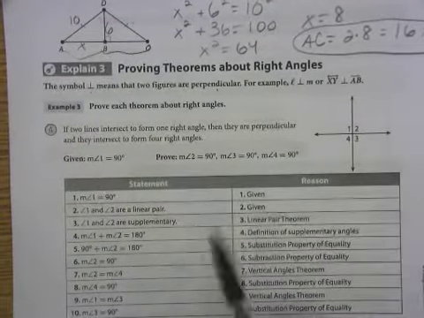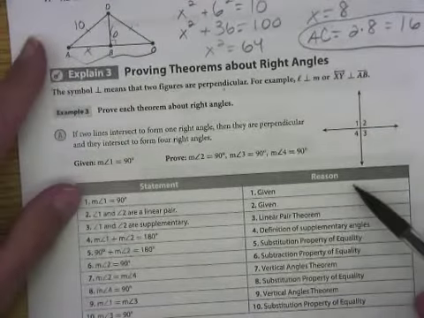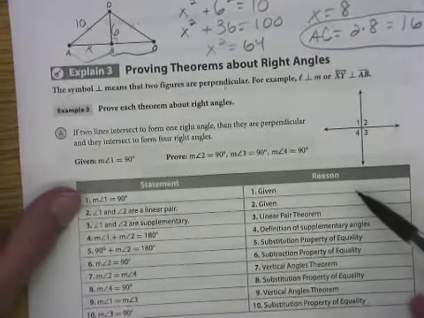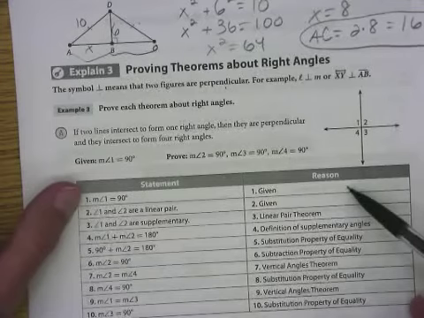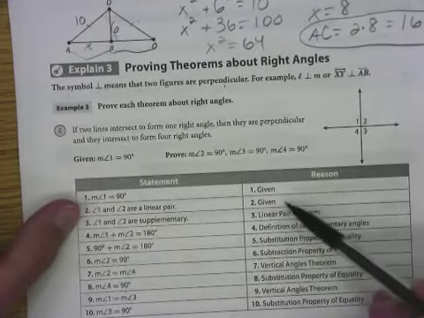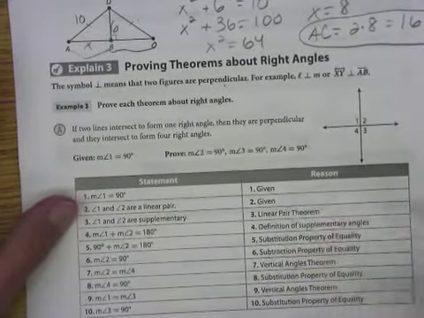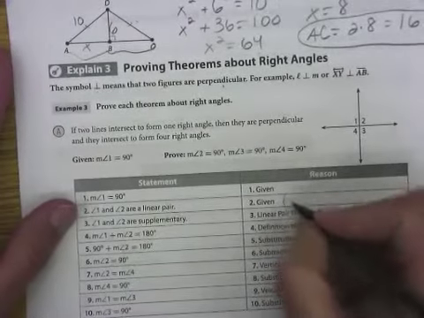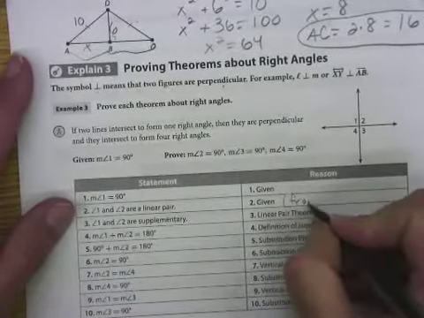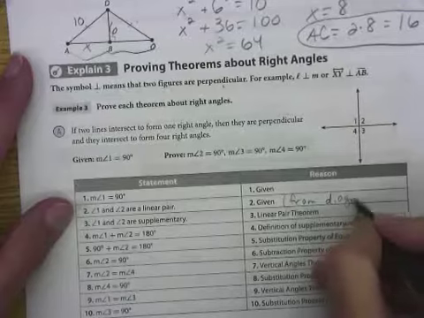And so they go through this proof. We always, well, 99% of the time anyway, start with our given, which is what they started with here. They said that angle 1 and 2 being a linear pair is given. I would like to parenthetically add that is from the diagram.